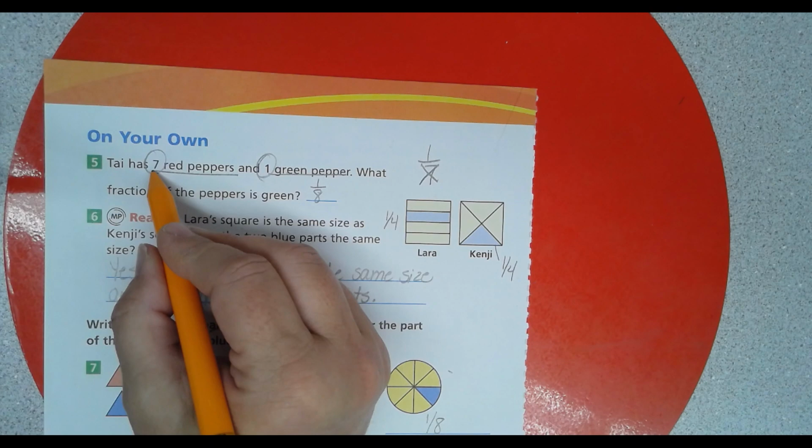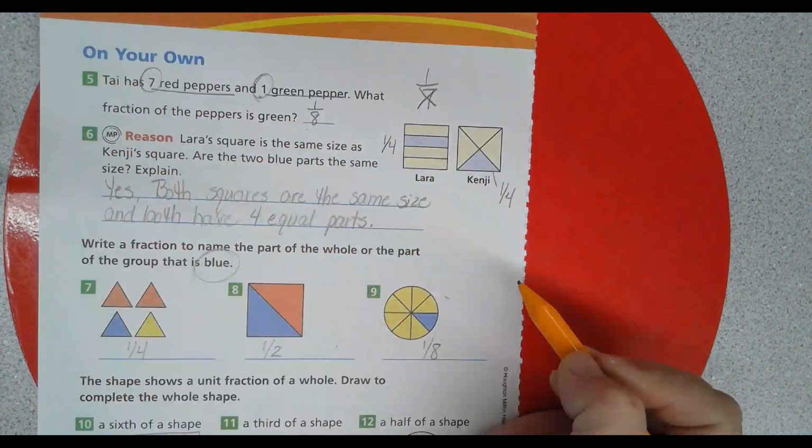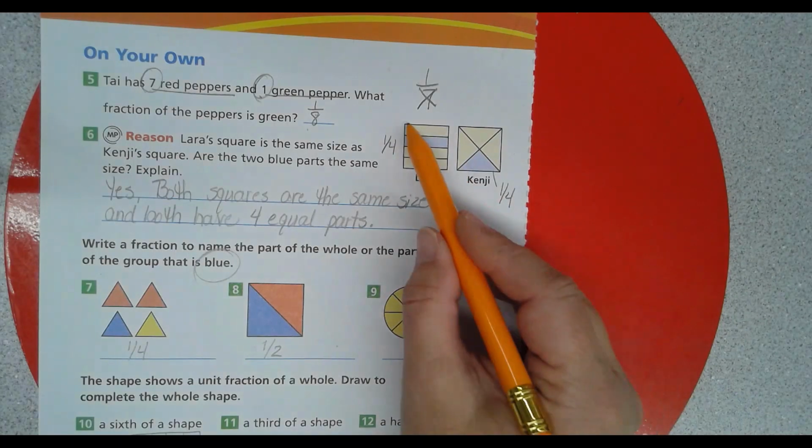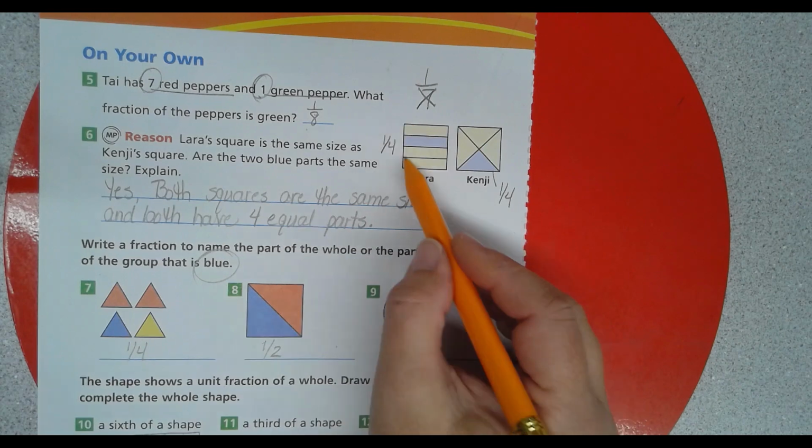Now, Laura's square is the same size as Kenji's square, right there. The 2 blue parts are the same size. Are the 2 parts the same size? Yes, because, now here's the reason why. Both are the exact same size square. Cut Laura's out, lay it on top of Kenji's, it would be the same size.